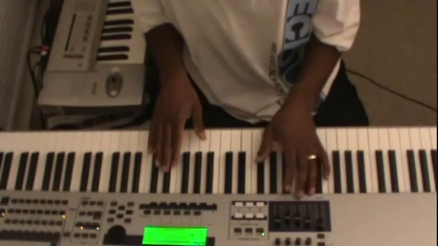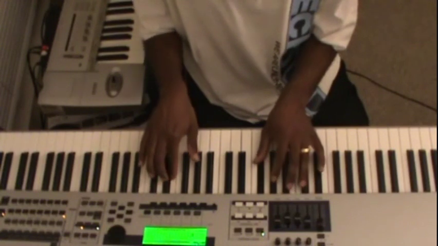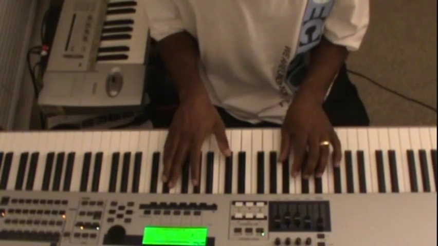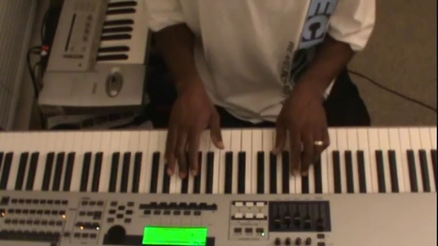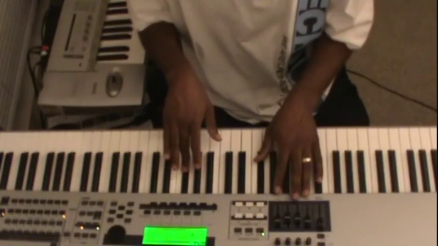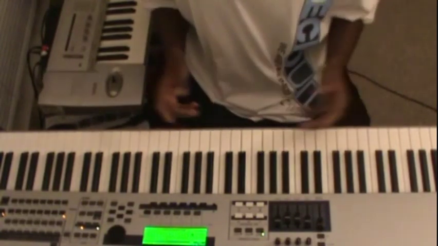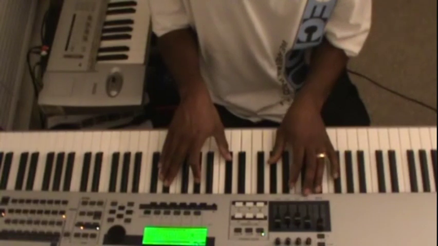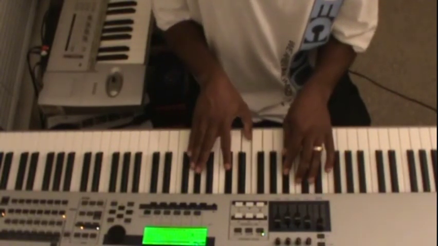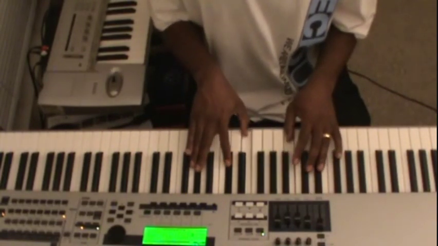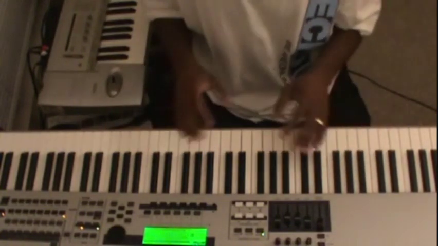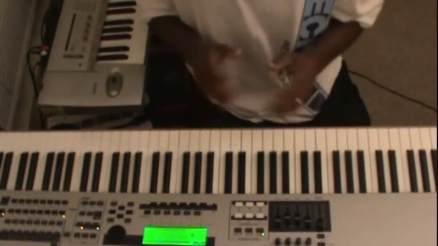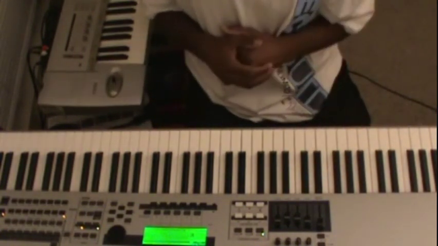And then when you find everything and know how to do it, you can play it. See that? And then you can add stuff to it, all types of stuff within that range of keys right there. And that's basically how you do it.